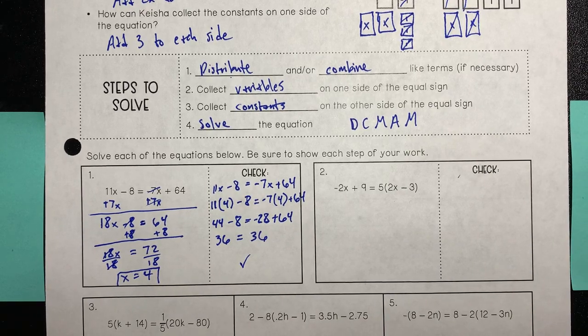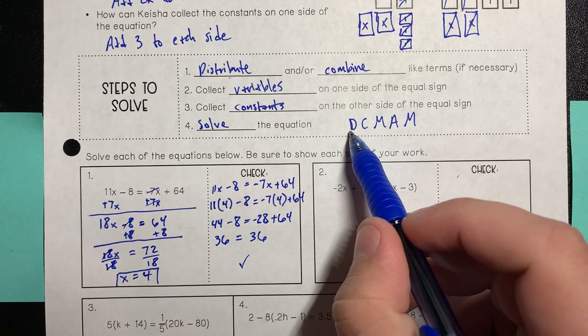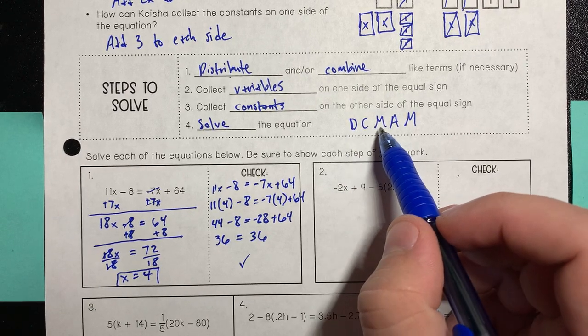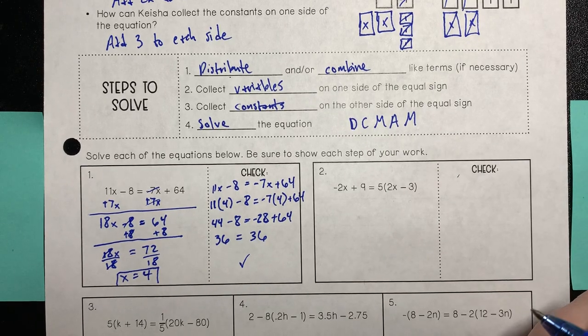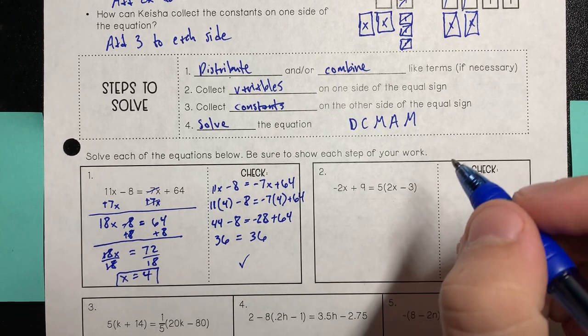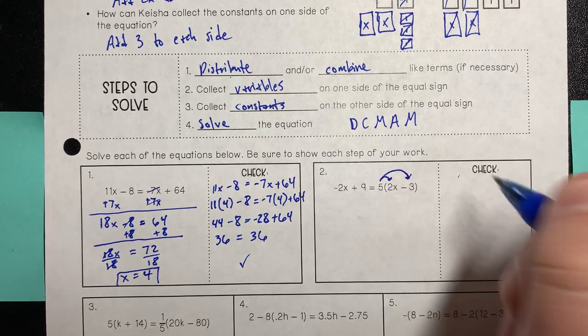So now moving on to number 2. So what do we do first? Well, let's look at up here. Don't call me after midnight. D is distribute. Do I need to distribute? Yes, right here, right? You put that 5 into both of them.